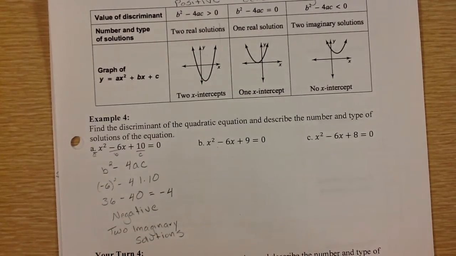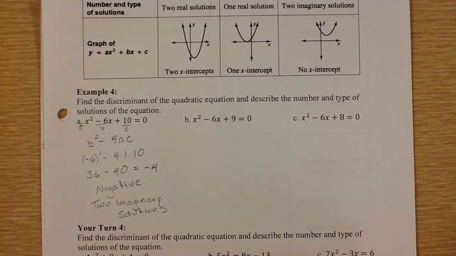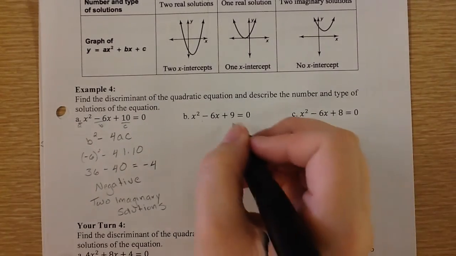So I know it's going to have 2 imaginary solutions. There's going to be an i in there somewhere. Again, we didn't actually find what they are. We just know there's going to be 2 imaginary ones. All right, so let's go ahead and do it again.